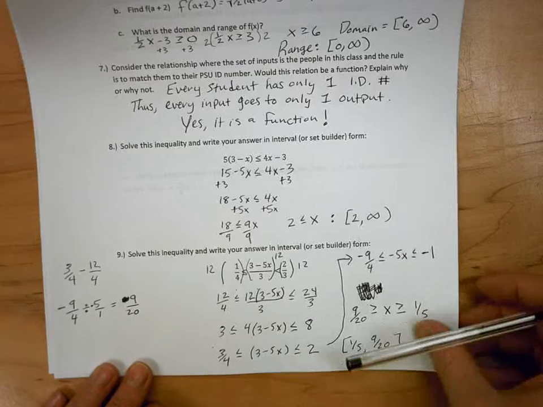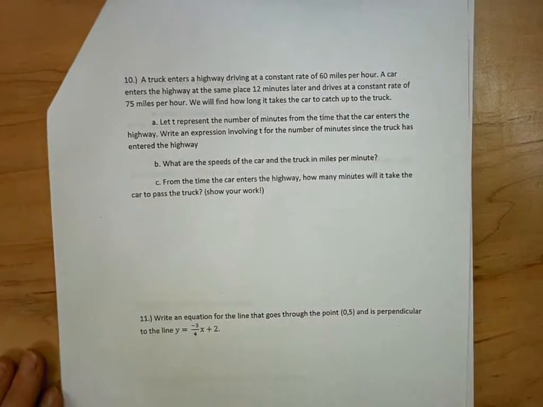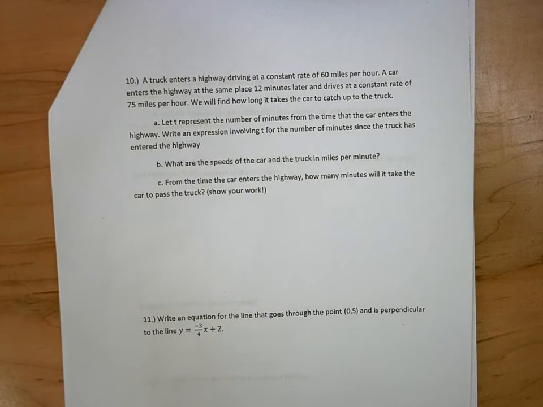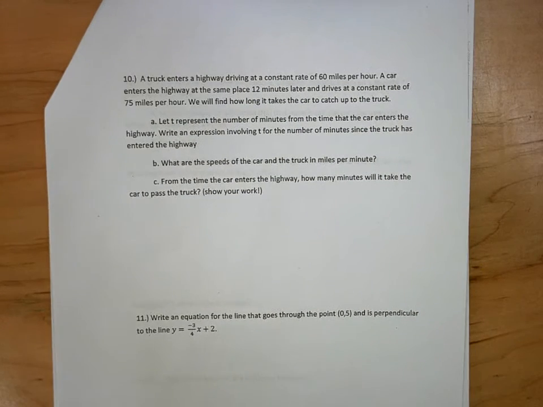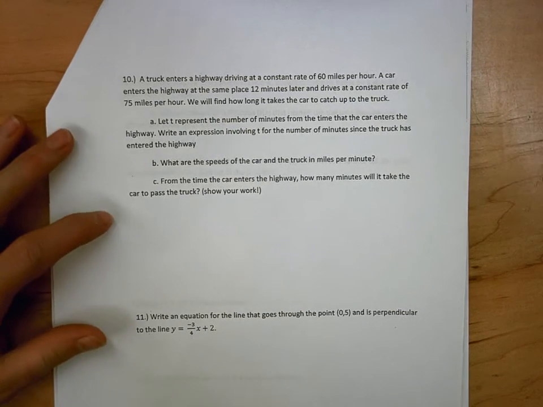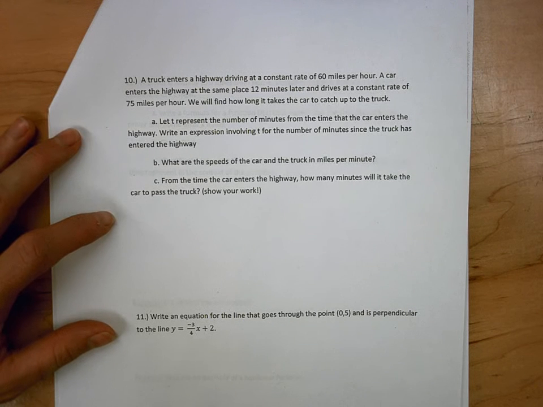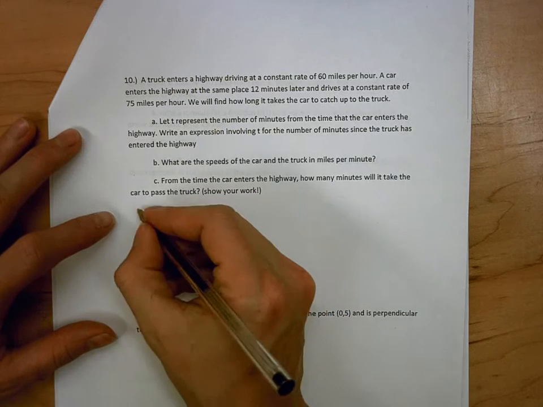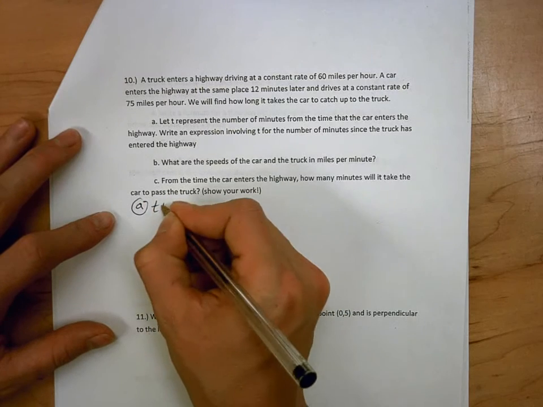Okay, next page. All right, T represents the number of minutes from the time that the car enters the highway. Write an expression involving T for the number of minutes since the truck has entered. Well, the truck entered 12 minutes before the car. So if T is the time for the car, then T plus 12 is the time for the truck.